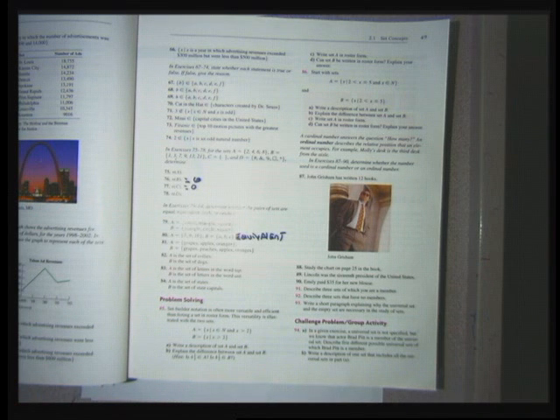Before every test, we'll have a day that I don't do new material, that I do the review. But if you open that page up and you can identify the problems that come from section 2.1, and you can do those problems, you'll be ready for the test questions that come out of this section.